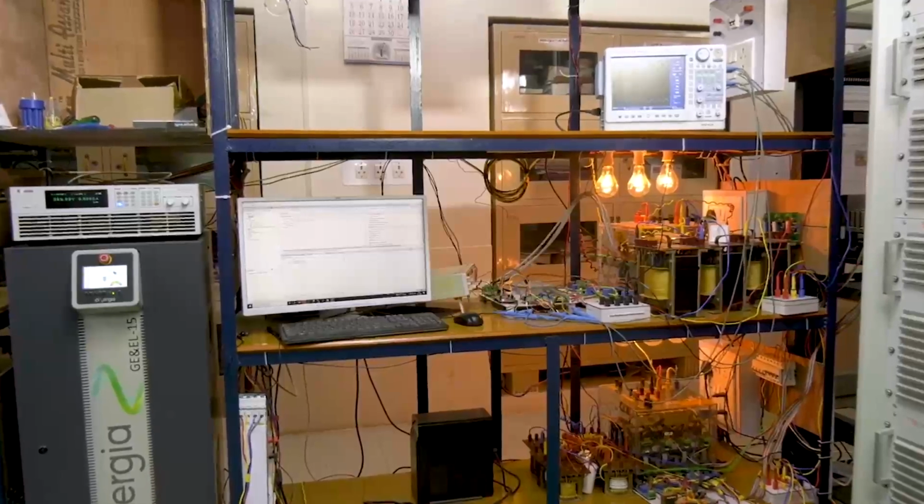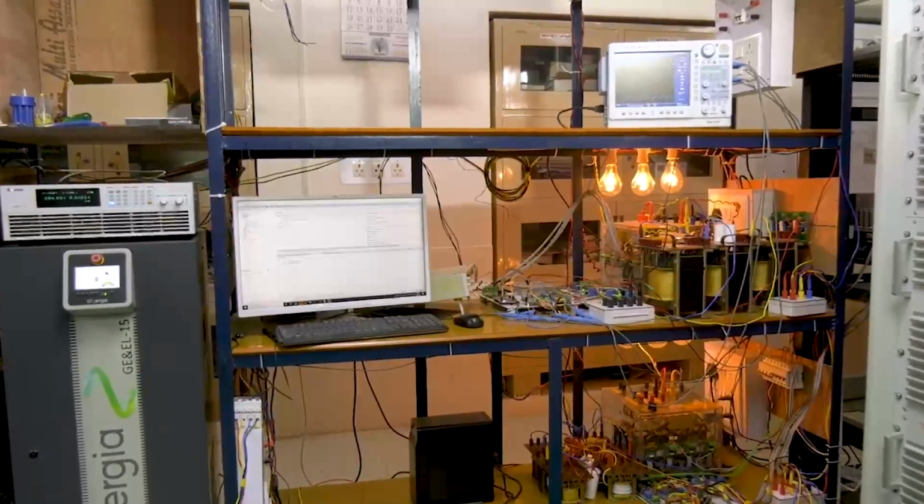Now, we can move to test case number 2. In this test case, the reference current of inverter 1 is set to 5 ampere, while that of inverter 2 is set to 6 ampere. So, intentionally they have been made different. Because of the difference in reference currents, we can see oscillatory interactive current flow among the inverters.